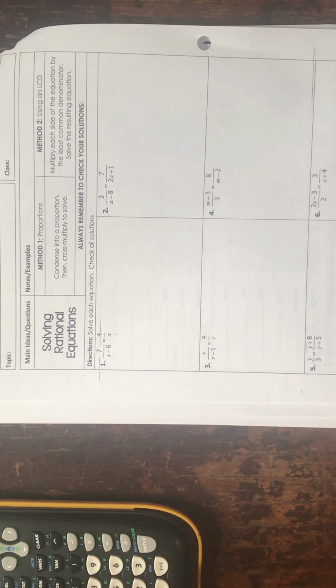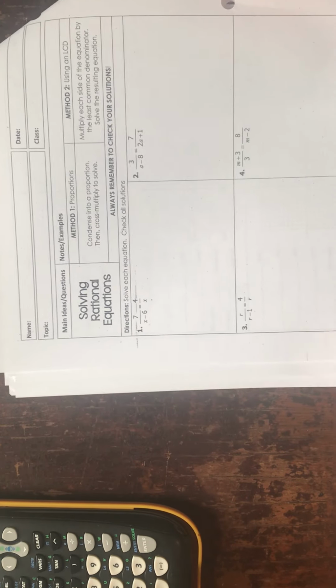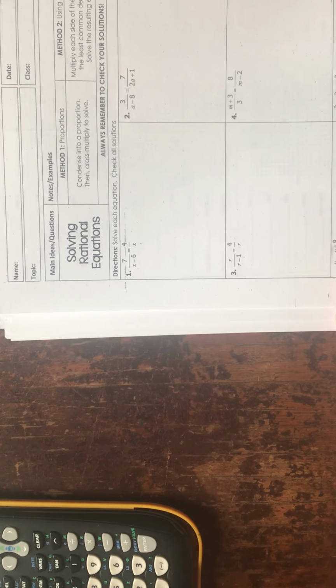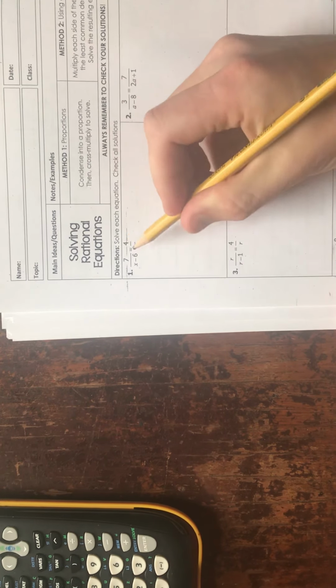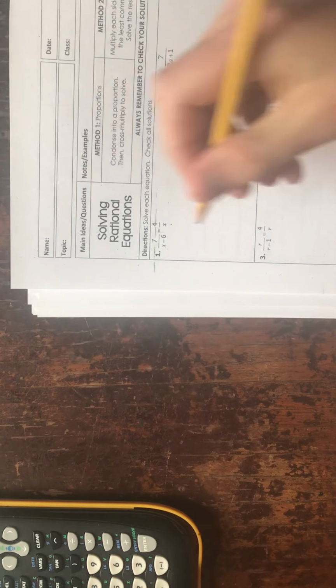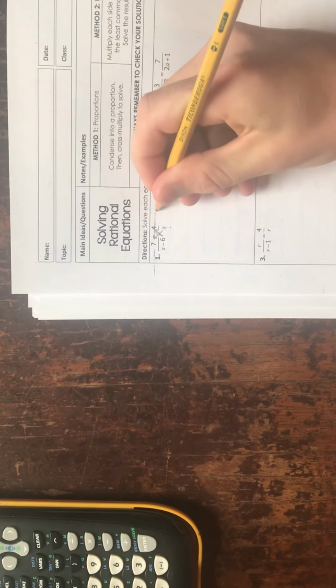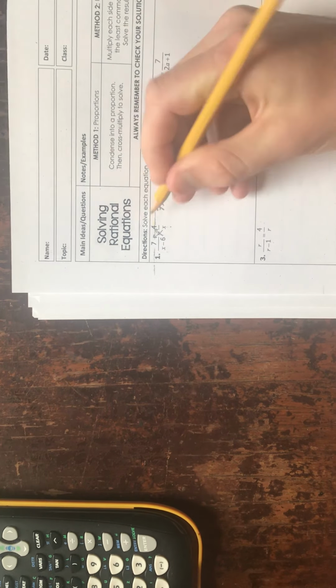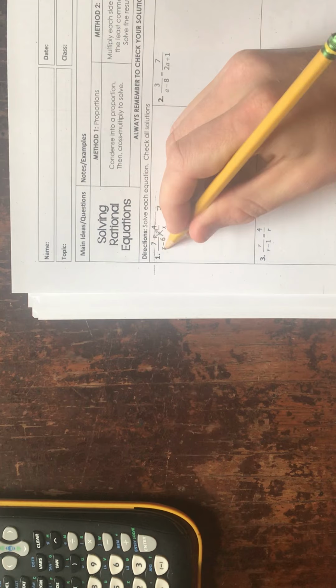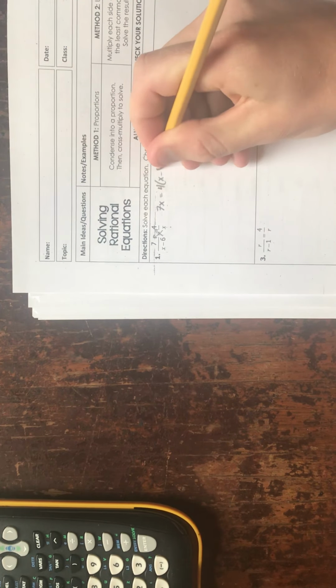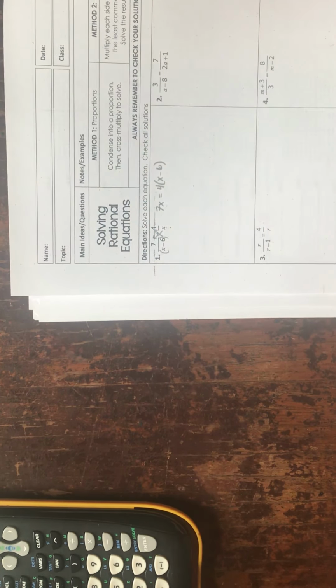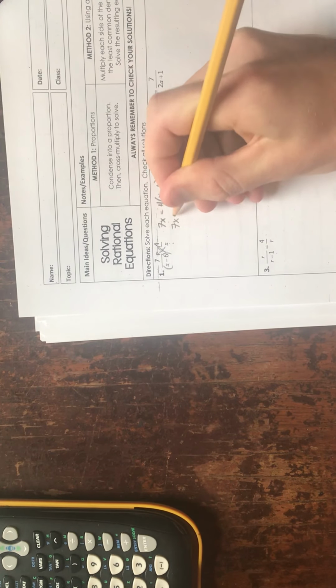Number one, if we have just a single fraction on either side of our equal sign, we can just do some cross multiplying. So I'll show you that first method on number one. This is something that you've done in the past, so it shouldn't be too bad. Because we have a single fraction on either side, we're just going to cross multiply, which means I multiply the 7 and the x, and I set it equal to what I get when I do 4 times x minus 6. You got to make sure whenever you have more than one term, you put parentheses around it. So then I just have a pretty easy equation to solve.